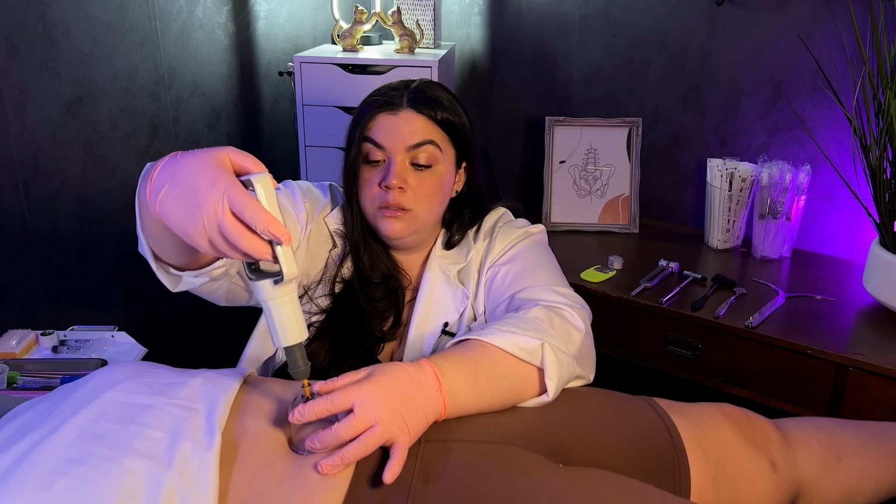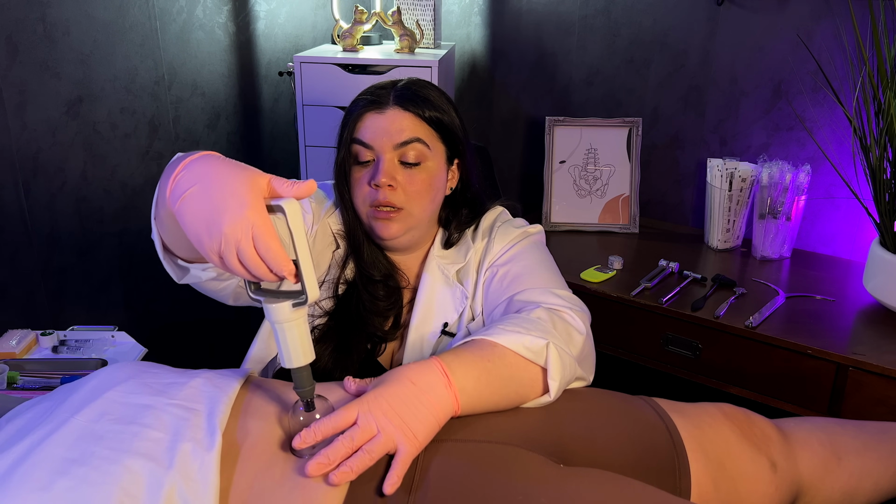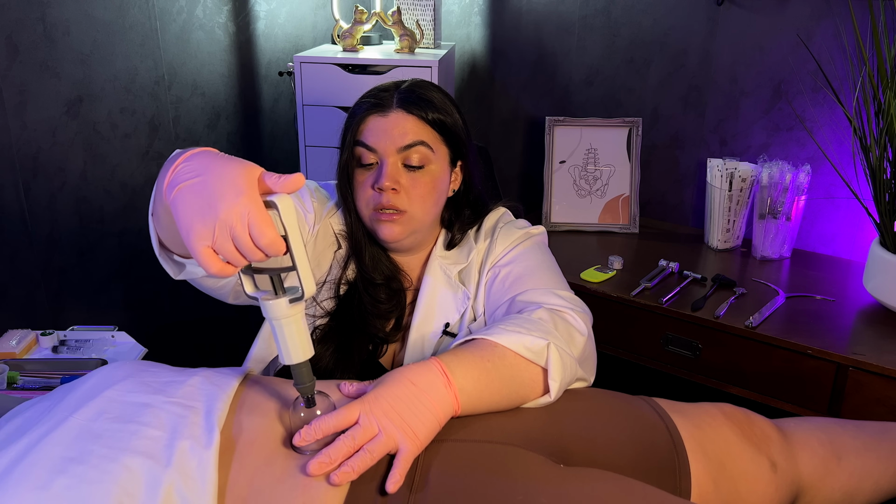So if you have any of that infection that we were discussing, it will be more likely to heal faster. So we're basically encouraging that life cycle, okay? So I'm just going to place this directly over the navel, applying a gentle pressure here. And you're going to feel like kind of slight sucking. It shouldn't be uncomfortable.